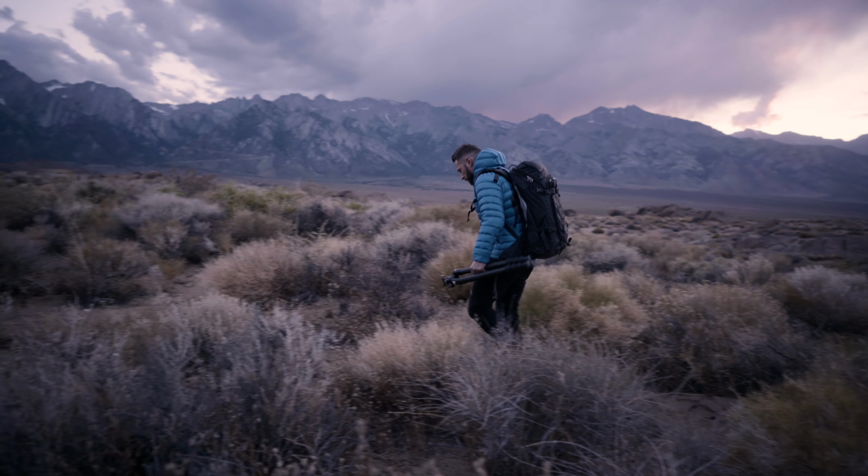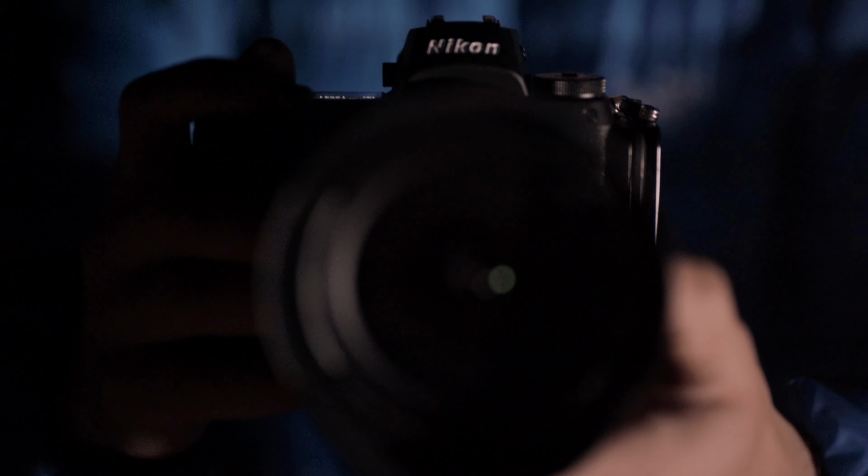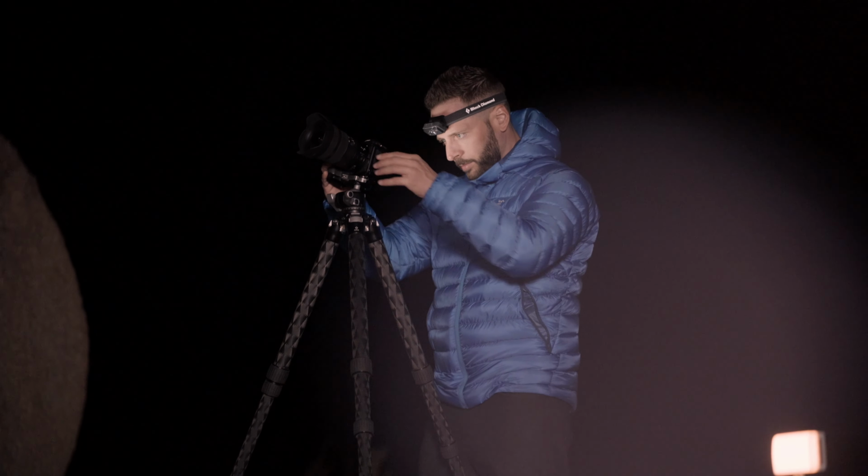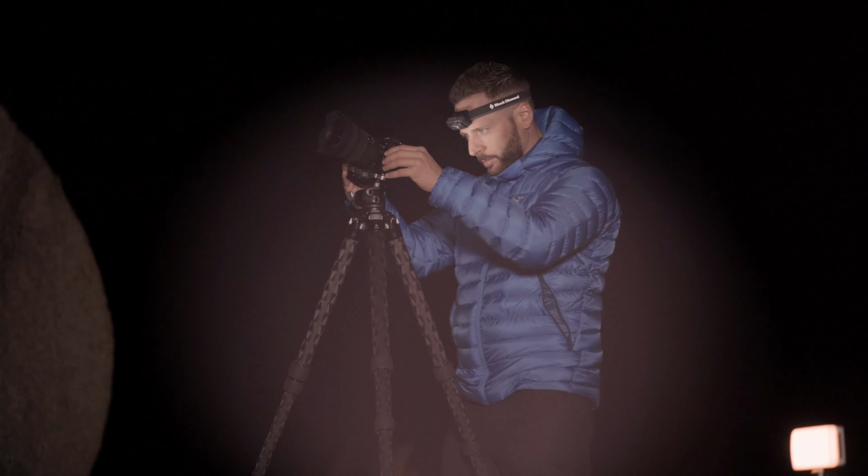I like to get to locations and shoot at blue hour a lot of times for my astro shots to blend the night sky back into the scene and get a cleaner image, since shooting foregrounds at night at high ISOs is going to have more grain and be less sharp.